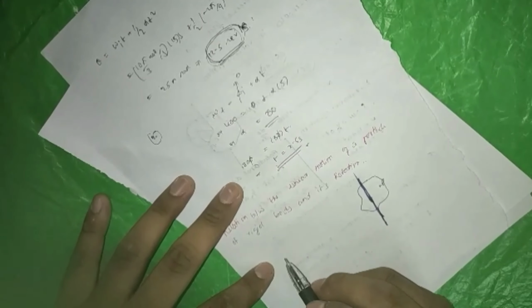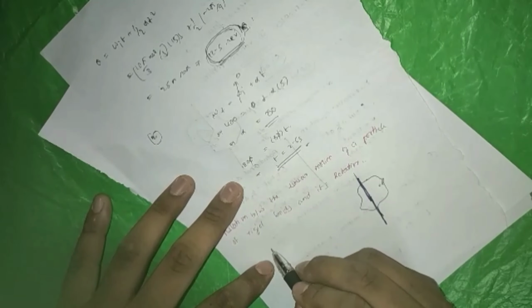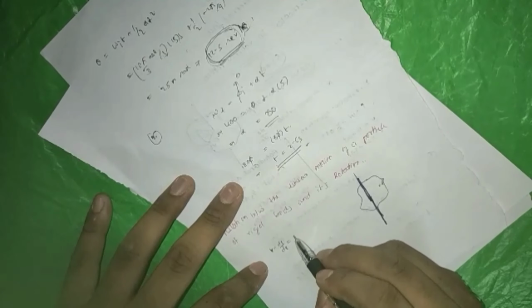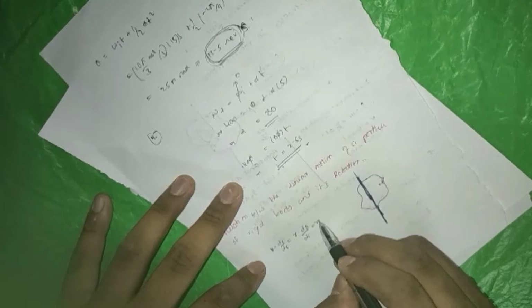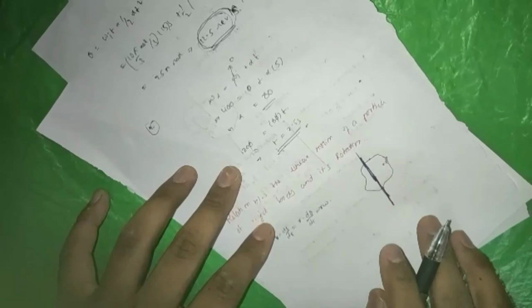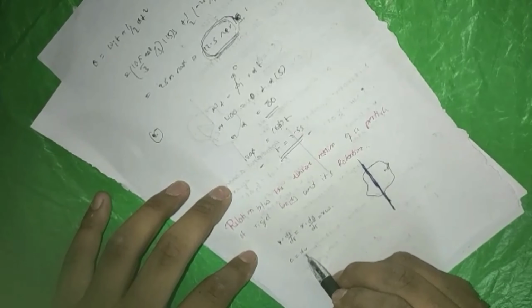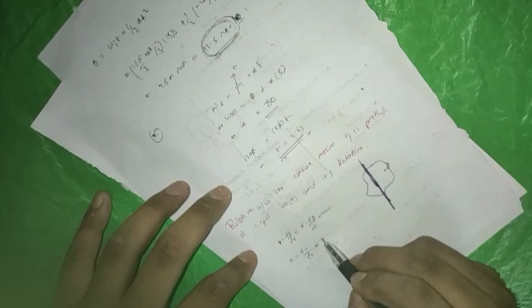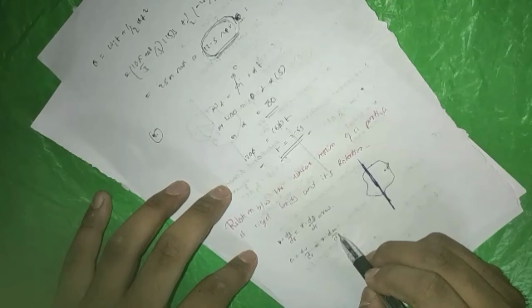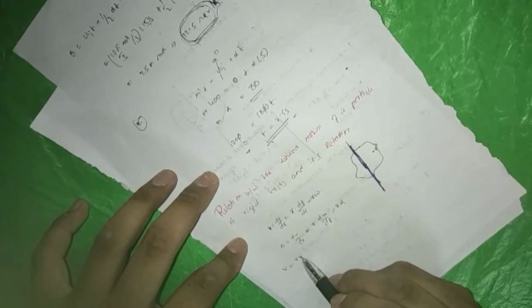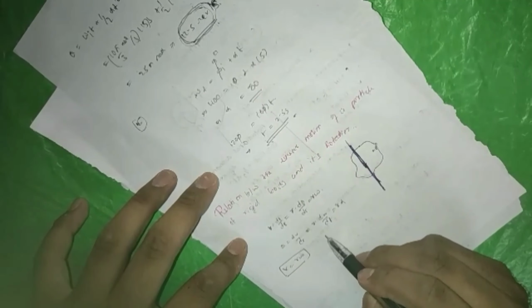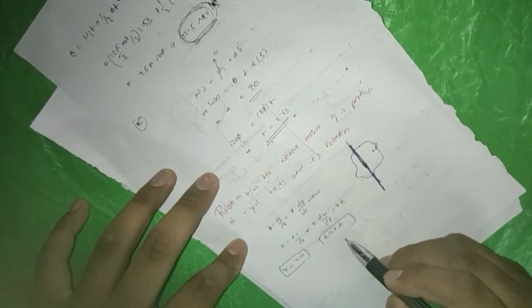Then we can see, we have already known that v, that is ds by dt, is the velocity that is equal to r omega. Similarly, acceleration is equal to dv by dt, that is r d omega by dt, that is r alpha. So we got v is equal to r omega and a is equal to r alpha.